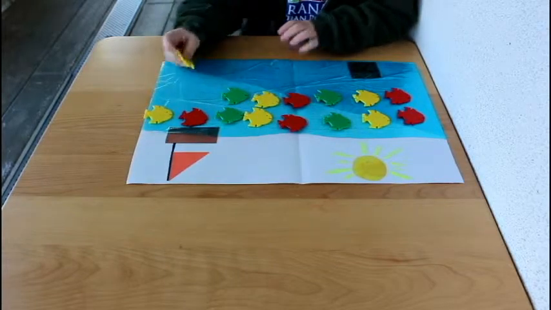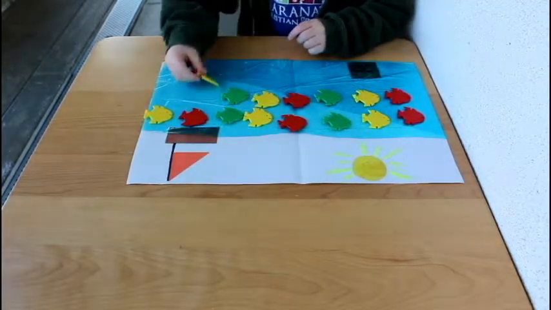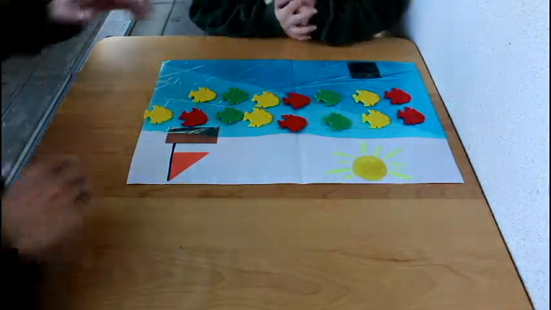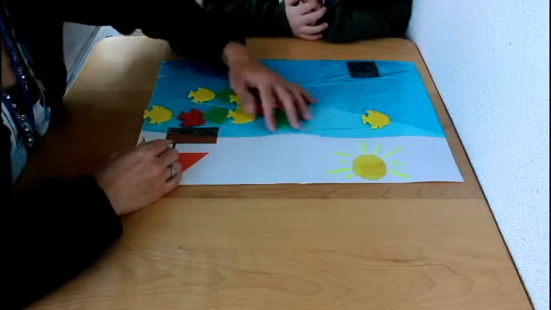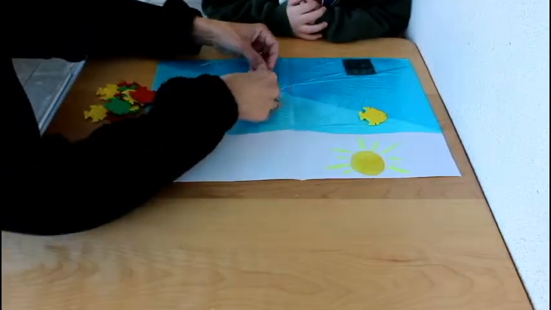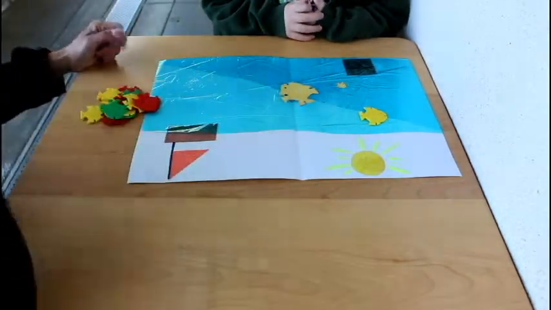What about this one? Oh, what about that one? What are you going to do with it? You're just going to put it there? Okay. Now all the fishies are going to swim, swim, swim away. And look, 2 new fishes are swimming in. Hello, Jack. And what do you notice about those 3 fish?